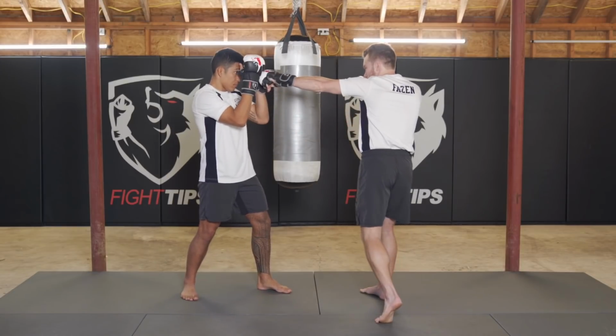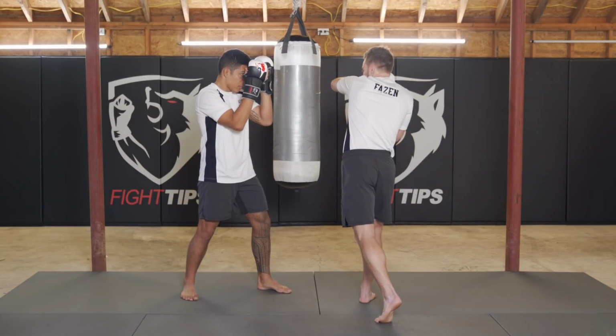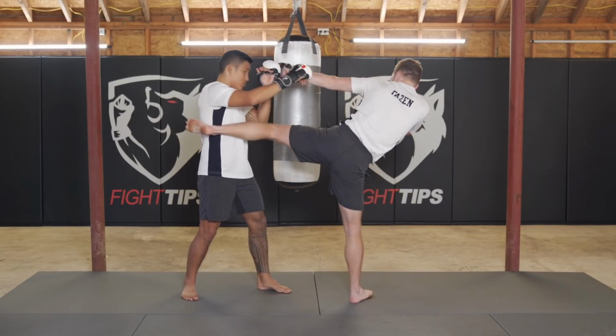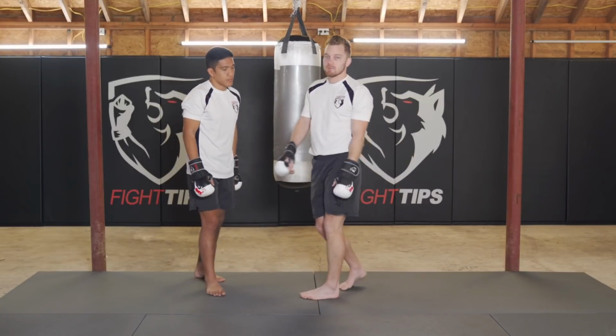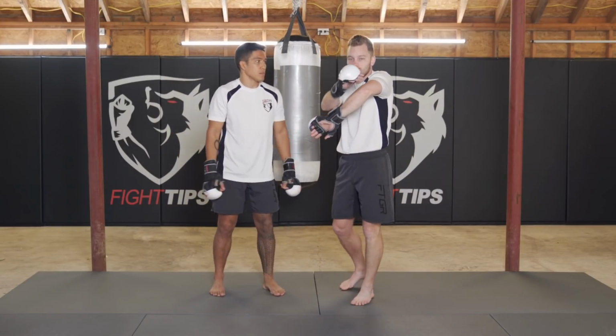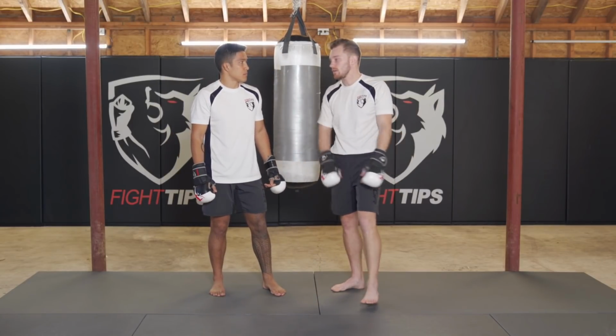So I switch on the jab, I wind up, and if Vince does throw any counter from here, I'm still going to use this arm as my long guard, protecting my chin and the shoulder, elbow from the punch, that kind of thing. Cool, love it.